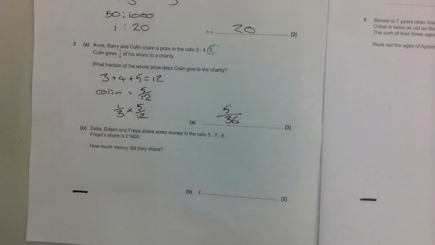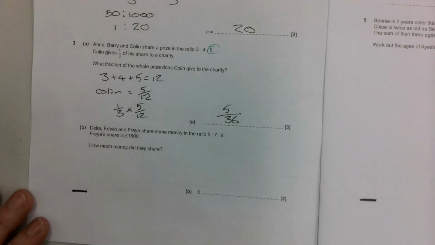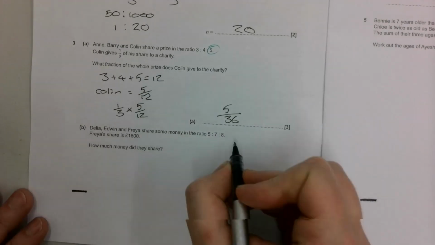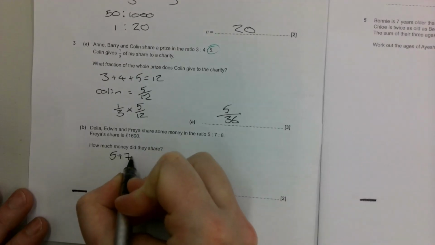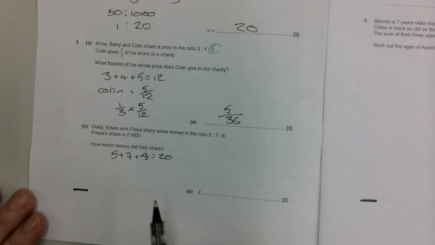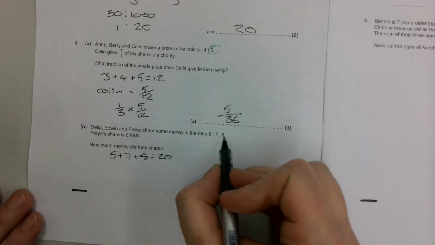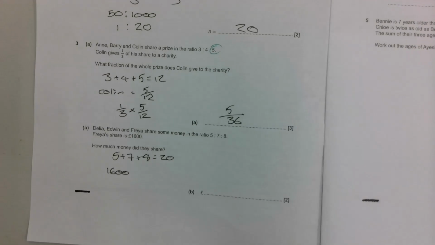Okay, and then our next question, part B. We've got Della, Edwin and Freya share some money in the ratio 5-7-8. Freya's share is £1,600. How much money did they share? So we want the total. First of all, let's find out how many shares there are in total. 5 plus 7 plus 8 is 20. Then we're going to find out what one share is. We know that Freya had £1,600, and that was 8 shares.